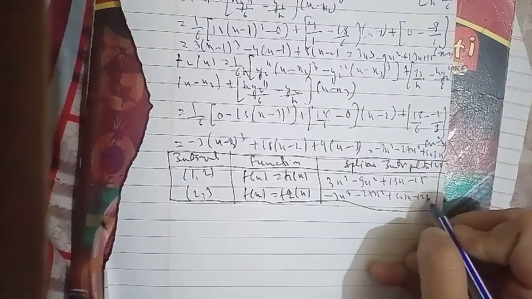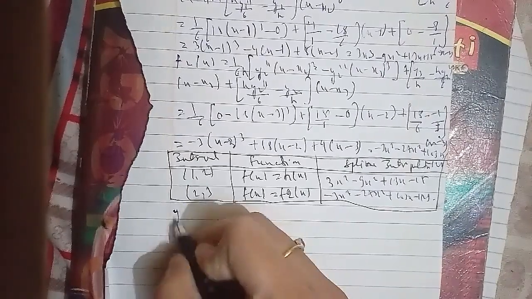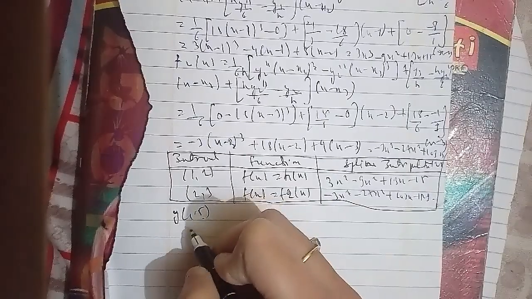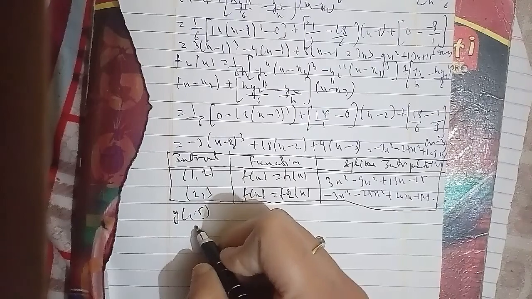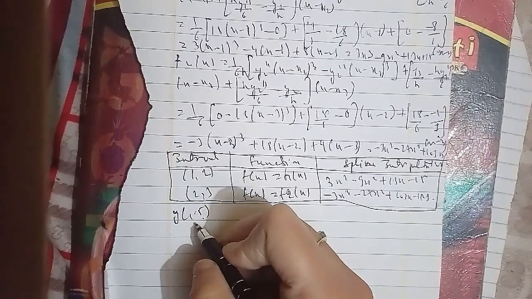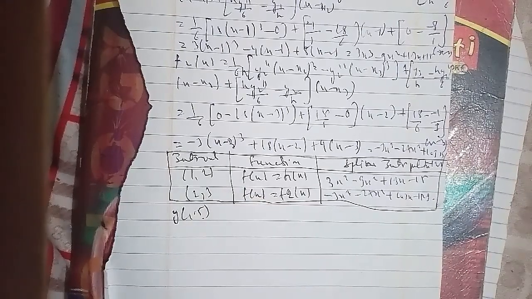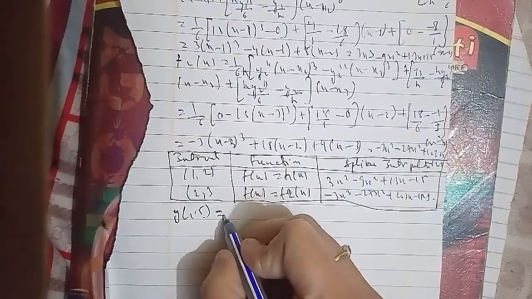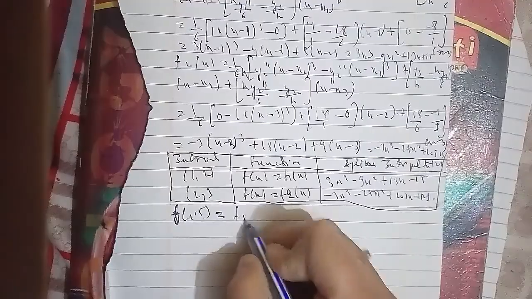So f1(1.5) = 3(1.5)³ − 9(1.5)² + 13(1.5) − 15. It gives the value −5.625. So y(1.5) = −5.625.